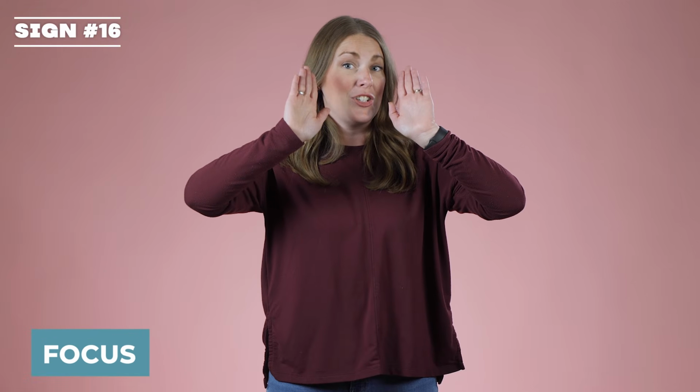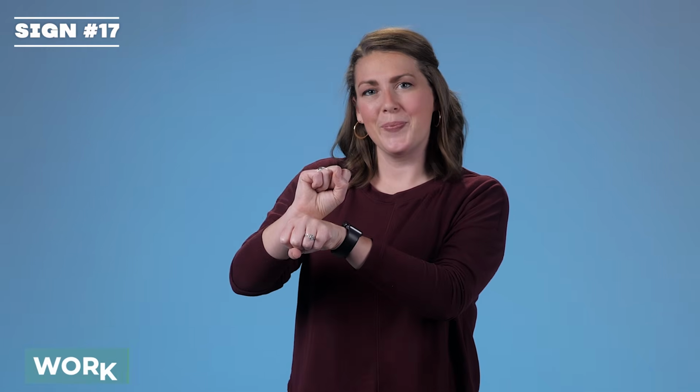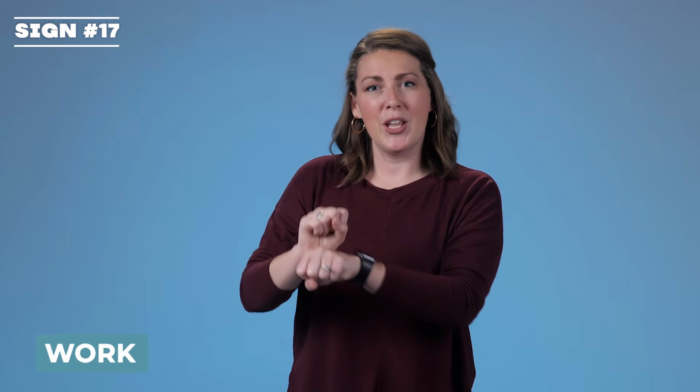Your dominant hand is pushing in towards your arm. Focus, as in to pay attention, or to focus in on something. This is to look at me versus this is to look at your work. Focus on me, focus on your work. Work. Your two fists are pounding right on top of each other.